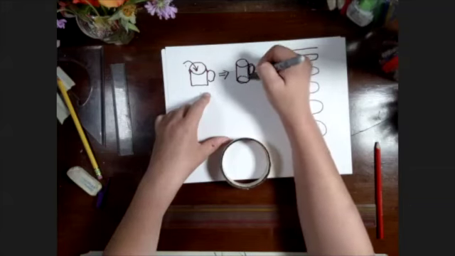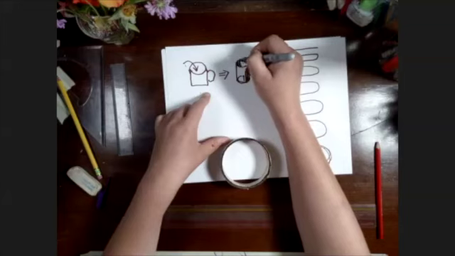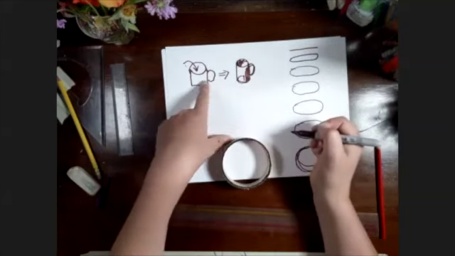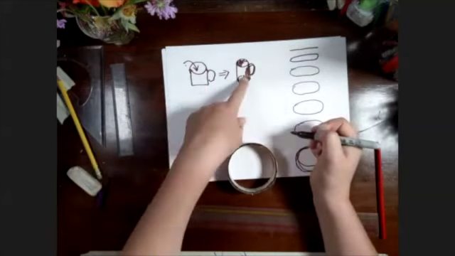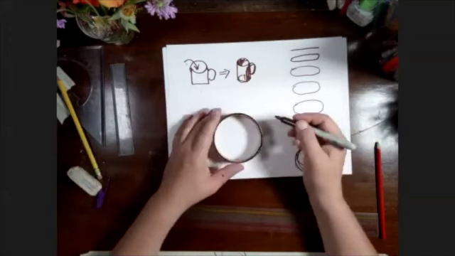Something a little more shapely, maybe even shaded. So you want to just have a sense of, hey, you're from here to there. And it's pretty simple.